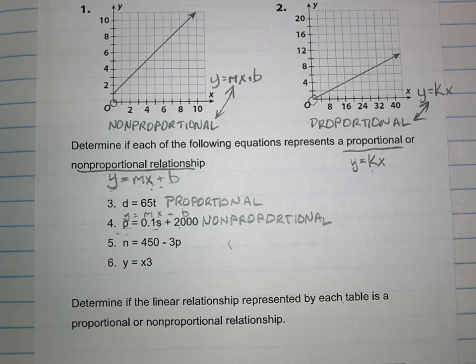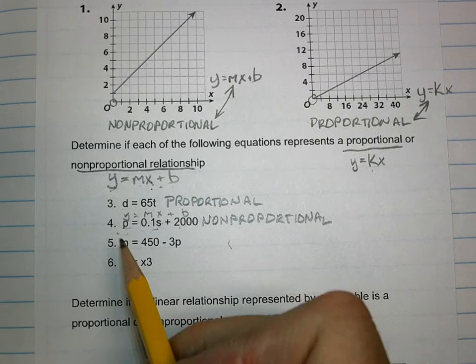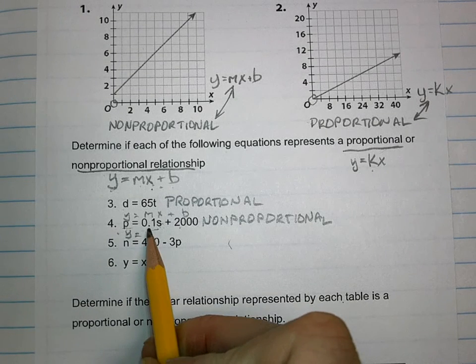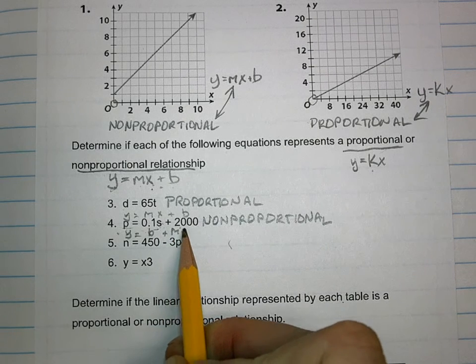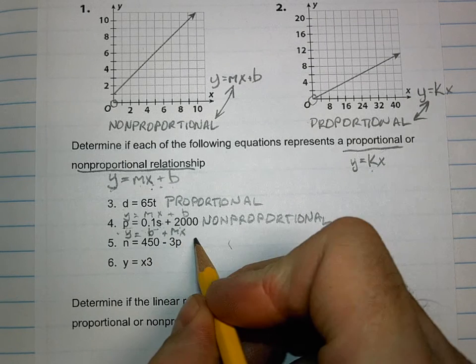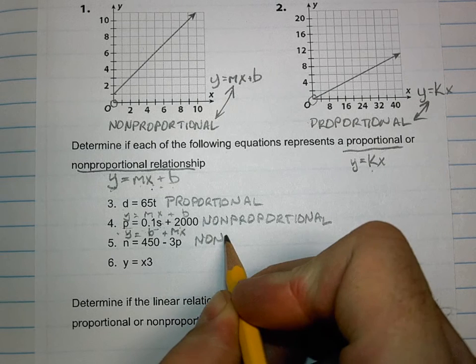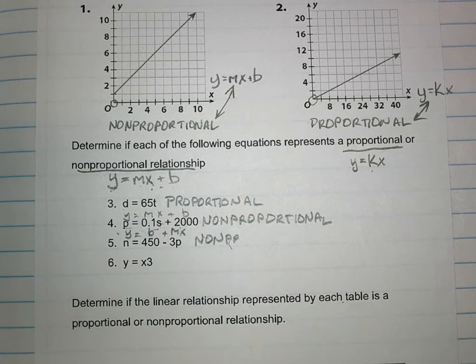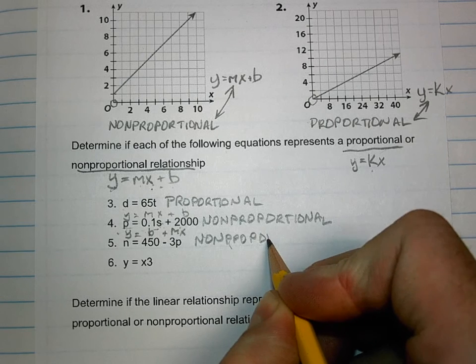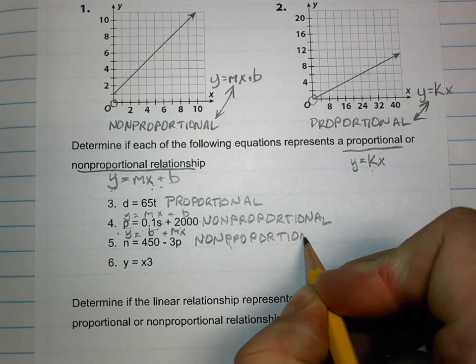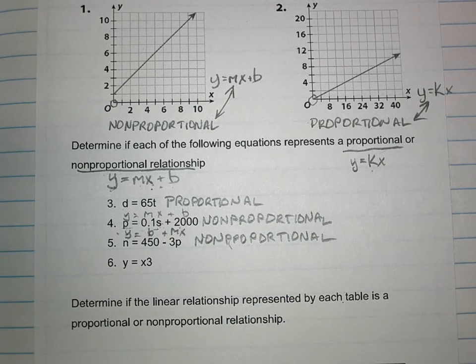Does it really change anything? No, they just went y equals b plus mx, right? And minus mx. So this is still non-proportional. They just wrote it wrong. But there's a minus sign. Can you have a negative number? Yes. Landon, the minus and the plus don't mean anything. That just tells us whether it's a positive or a negative number involved.